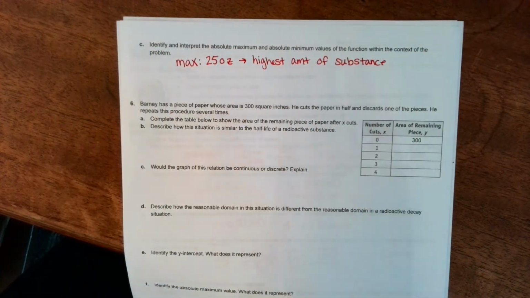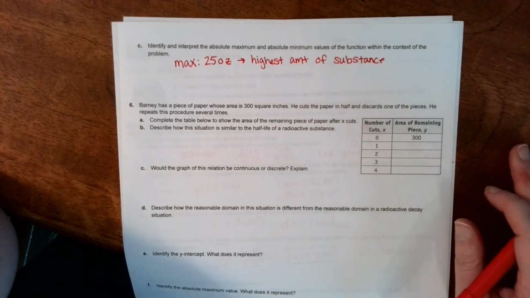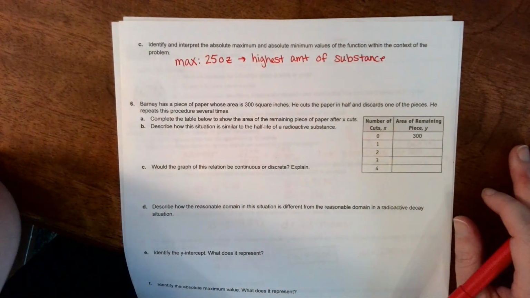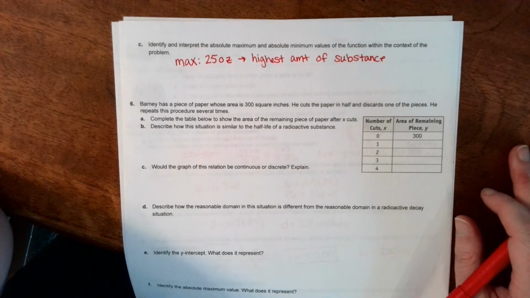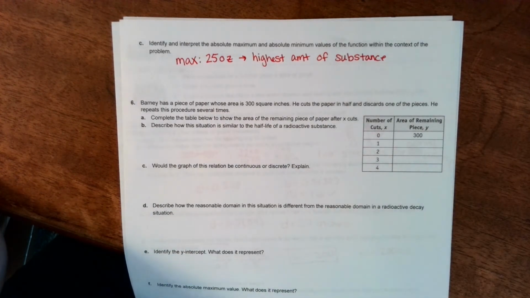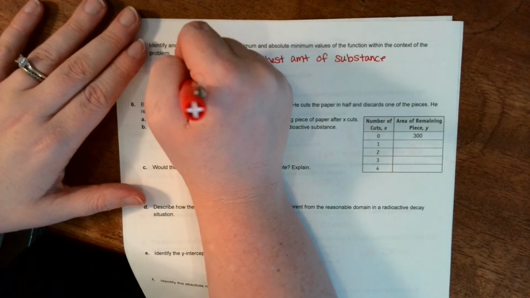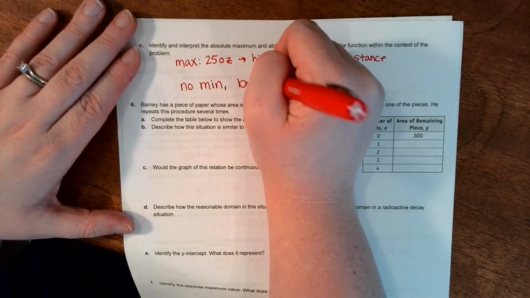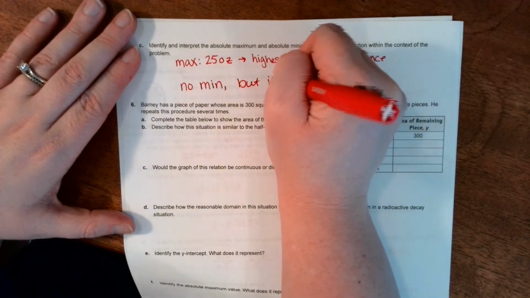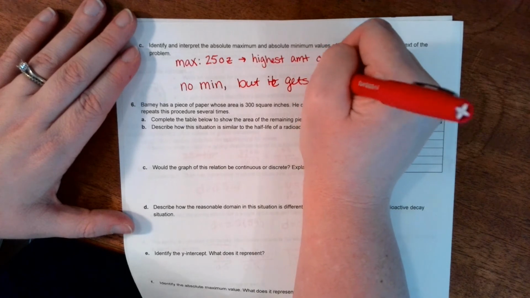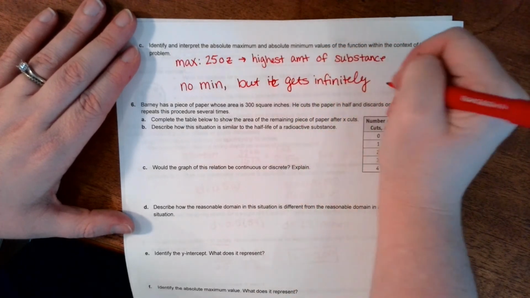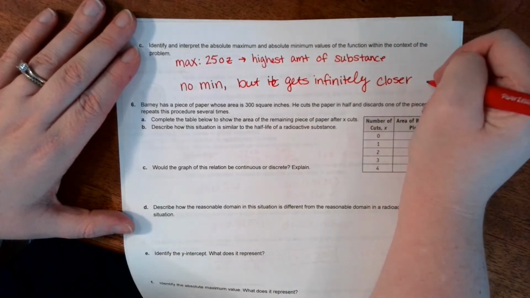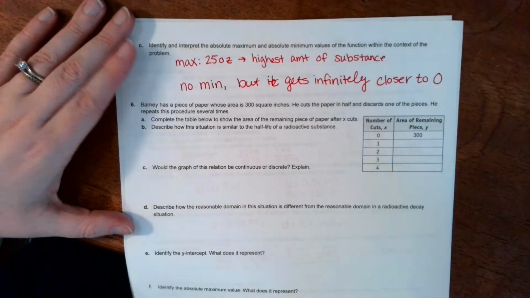And as far as our minimum, we really don't have a minimum. It's getting closer and closer to 0. I don't think we can call that our minimum. I mean, that's the number we're getting close to. In calculus, that's called a limit, but I don't think we can actually call it a minimum. So I would say that there is no minimum, but it gets infinitely closer to 0.